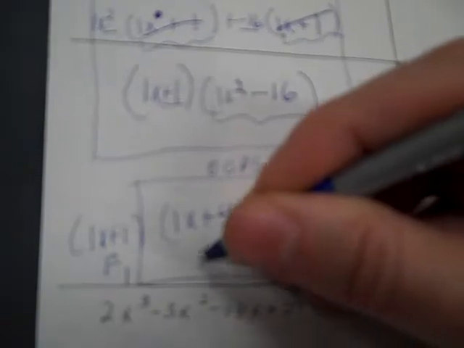16. That's 4 times 4. Okay, and that becomes F2 and F3. Remember, it equals 0. So I said each one of these equals 0. So 1x plus 1 equals 0. 1x plus 4 equals 0. And 1x minus 4 equals 0. So dot your x's, circle them.